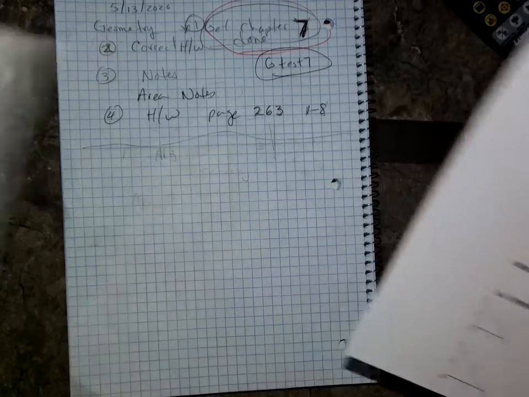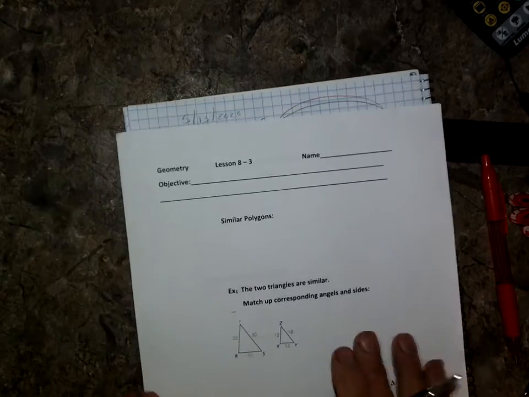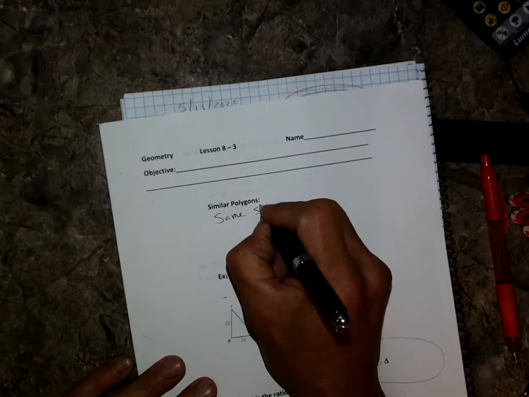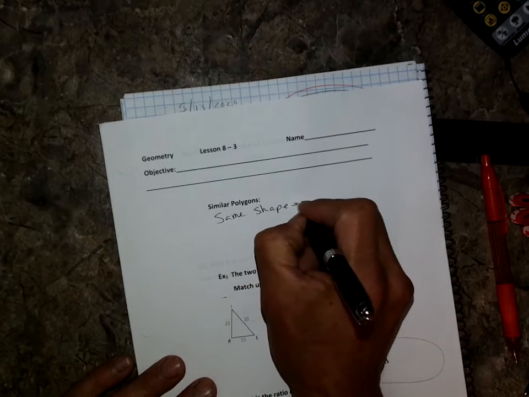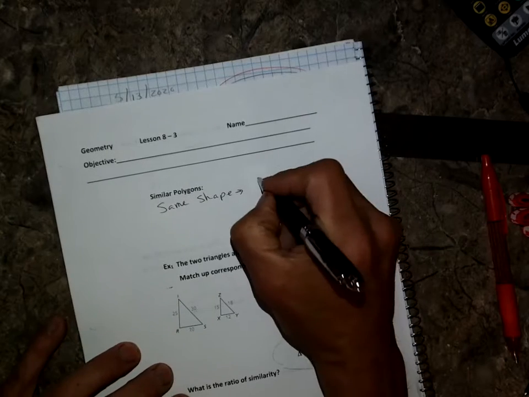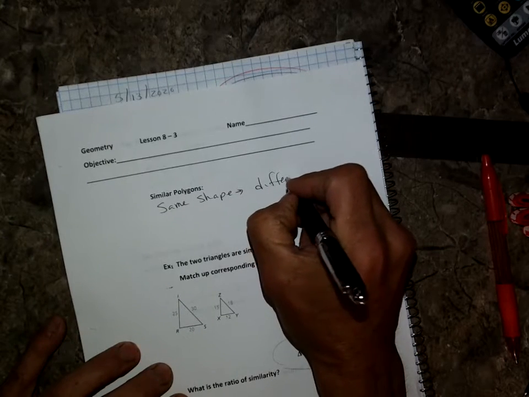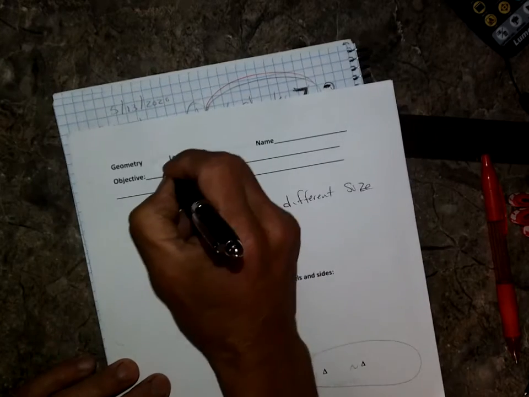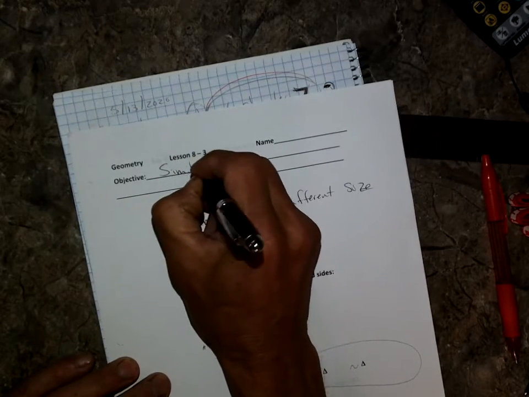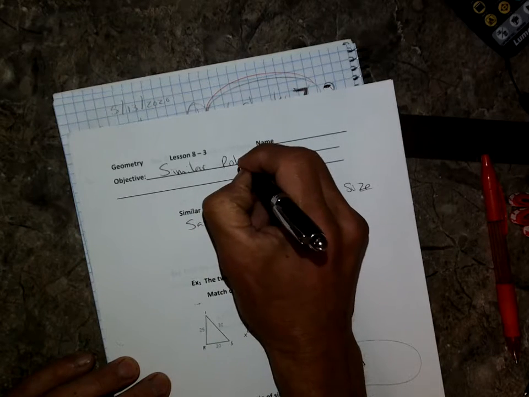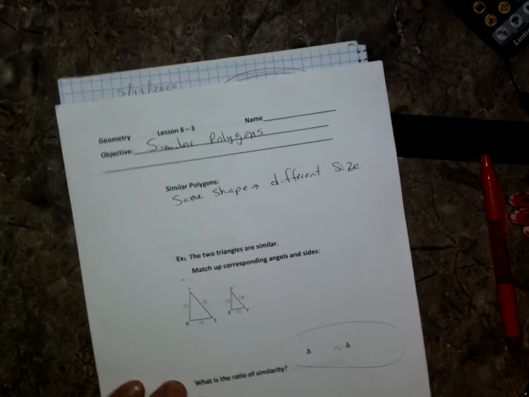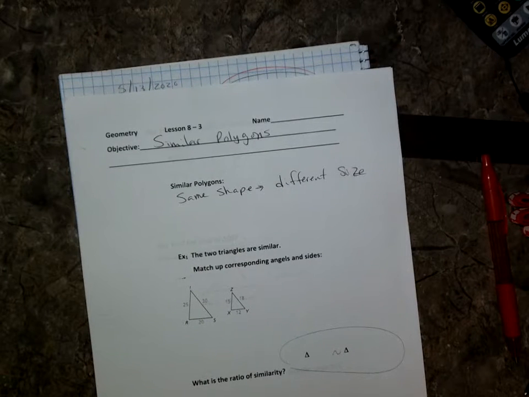So today's lesson, let's take a look at it. So similar polygons. What we know about similar polygons is they have the same shape, but different size. Similar polygons, you know, like triangles, quadrilaterals, pentagons.